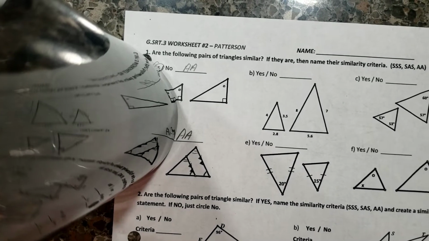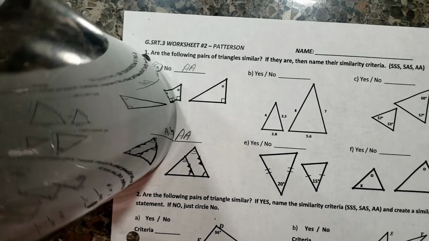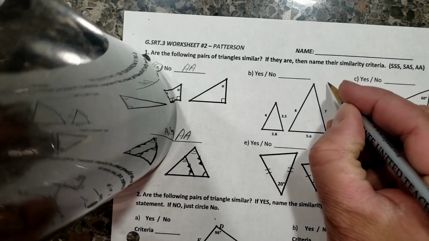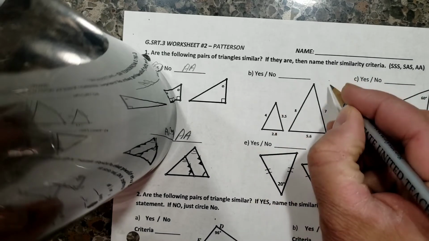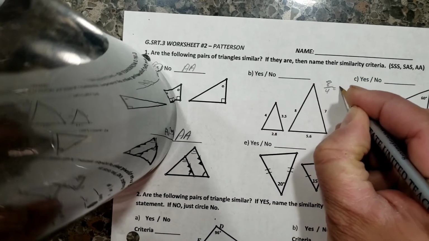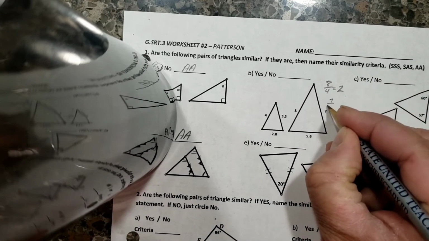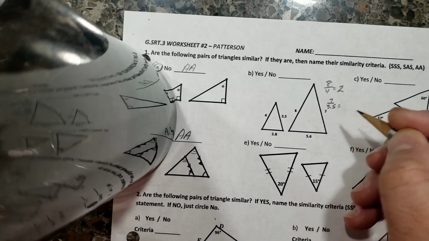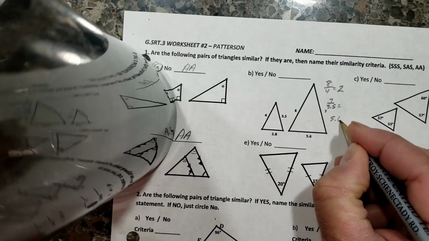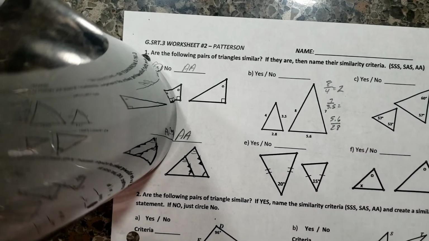All right, now I'm going to move on. What we need when we see these measurements are proportions. We're going to look at all the proportions. So if we do largest side over largest side, 8 over 4, we get 2. And then the next largest, 7 over 3.5, and we also need 5.6 over 2.8.